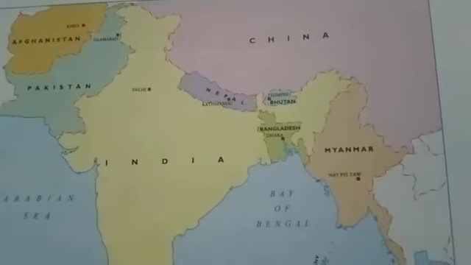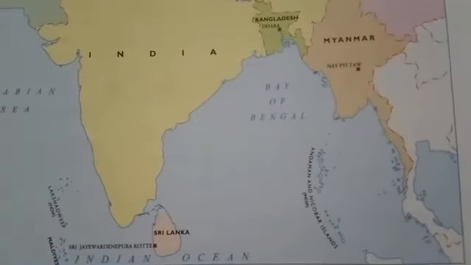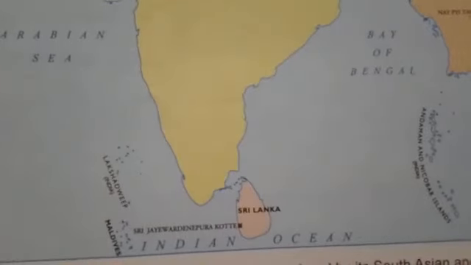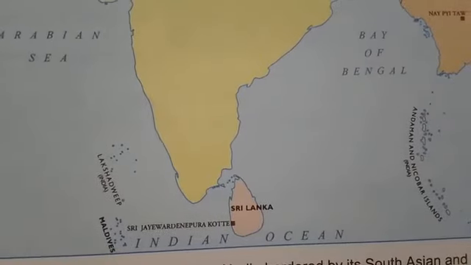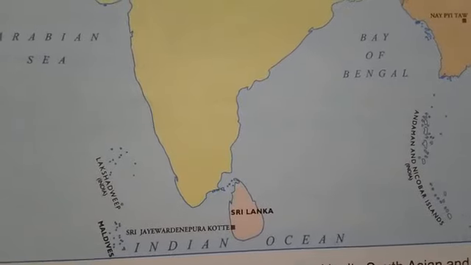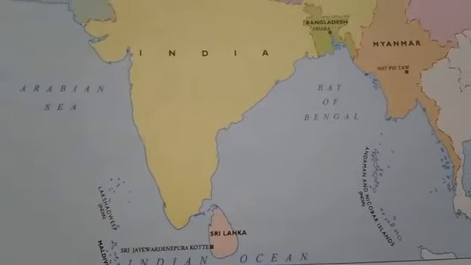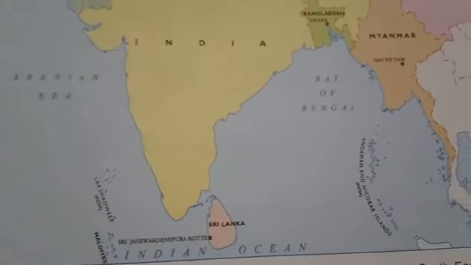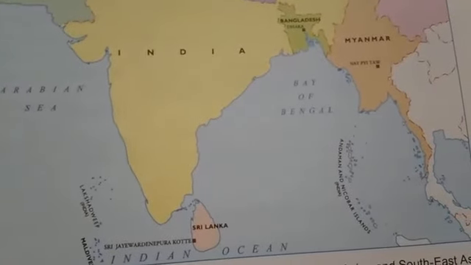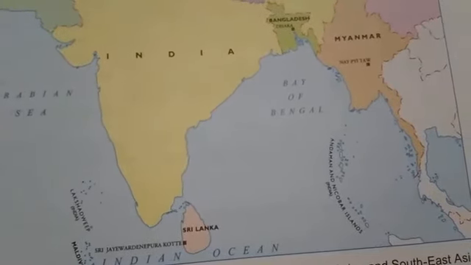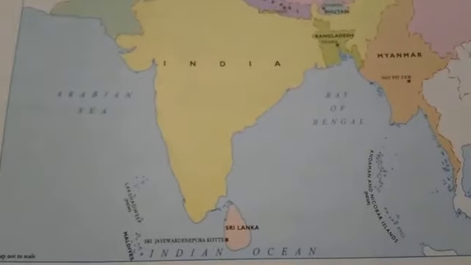The Andaman and Nicobar Islands in the Bay of Bengal, and the Lakshadweep Islands in the Arabian Sea are the two archipelagos that belong to our country. You know what is an archipelago? A group of islands is called an archipelago. The Republic of India is a unique country, you know. And there are 28 states and 9 union territories.